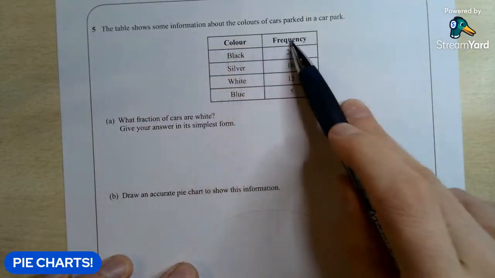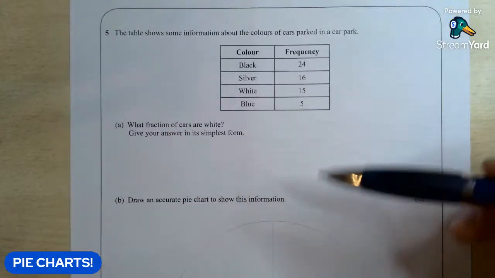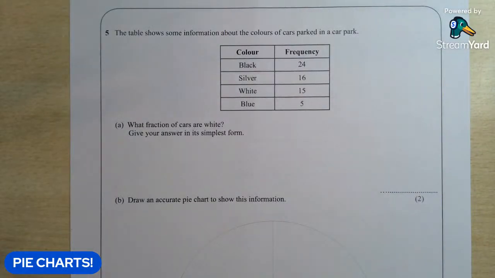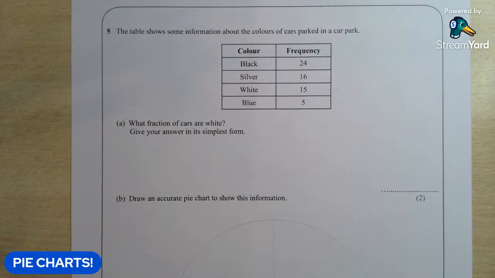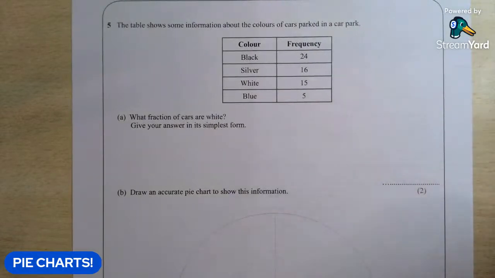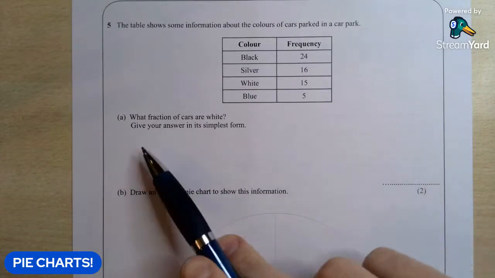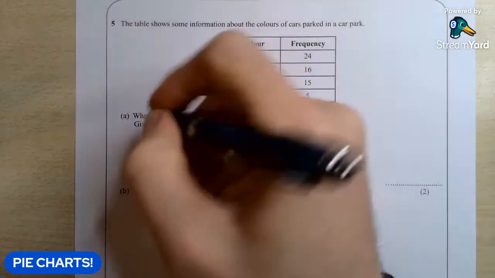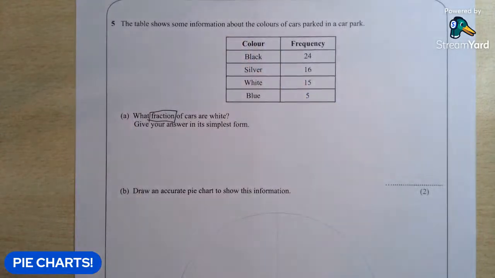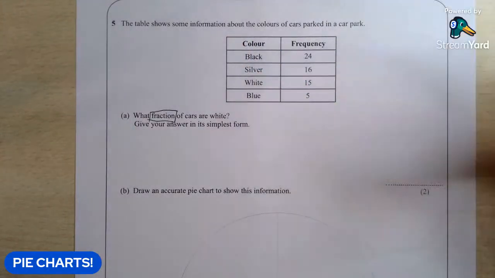So here we go. Another pie chart. Table shows some information about the colours of cars parked in a car park. Yeah, someone decided to go and count the colours of cars in a car park. Don't really know why. Well, some people like to do that. So, normally pie charts give you little extra questions as well they want you to answer. So, what fraction of the cars are white? Really important. It does say fraction, so your answer has to be a fraction.